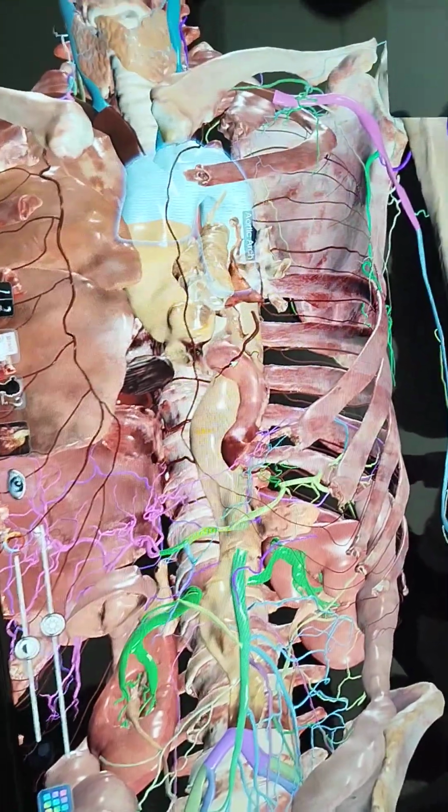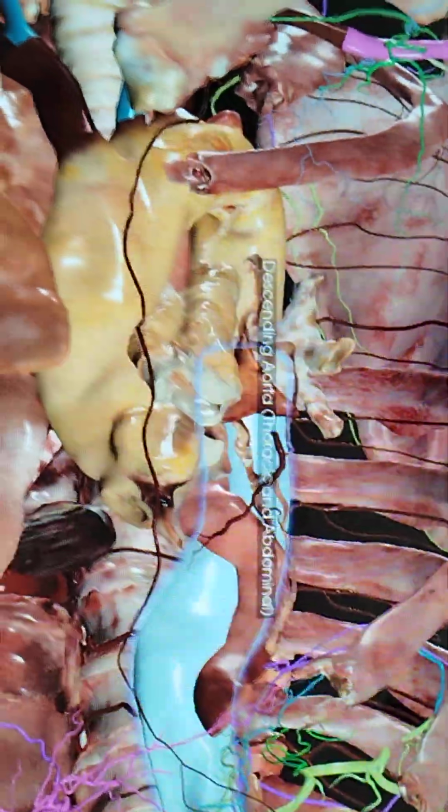Let's go with me. Descending part of the aorta. That is the aortic arch, and this is the descending part of the aorta.